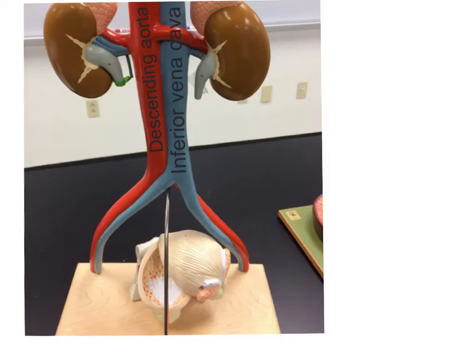Okay, y'all, what we're going to do in this recording is look at the structures associated with the freestanding urinary system model here. Again, I already have a couple structures labeled here. We have this large artery here, which would represent the descending or abdominal aorta. And then, of course, this large vein running in this direction, this would represent the inferior vena cava. Okay, so our focus is going to be the urinary structures.